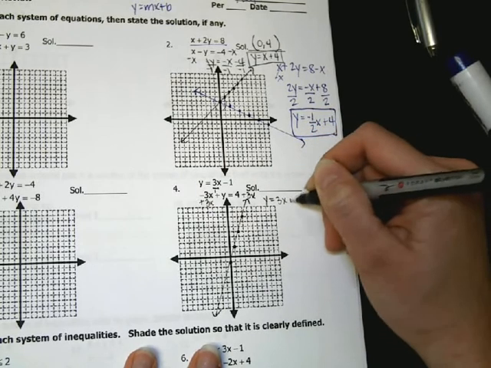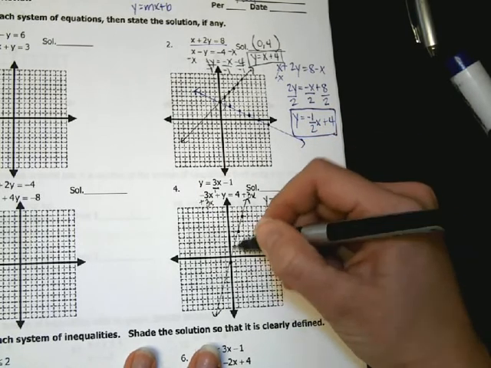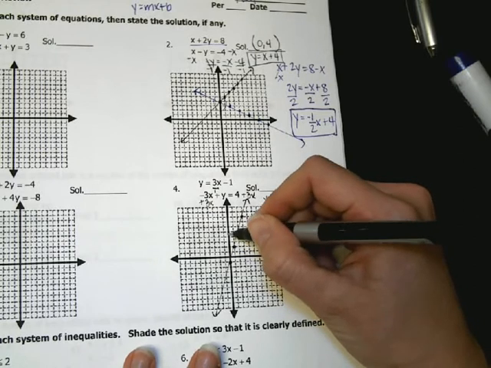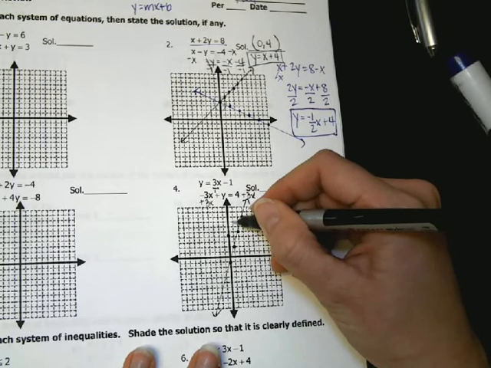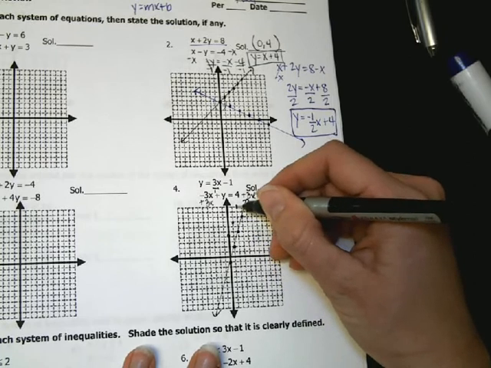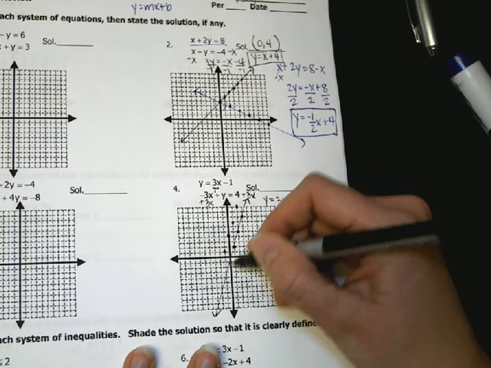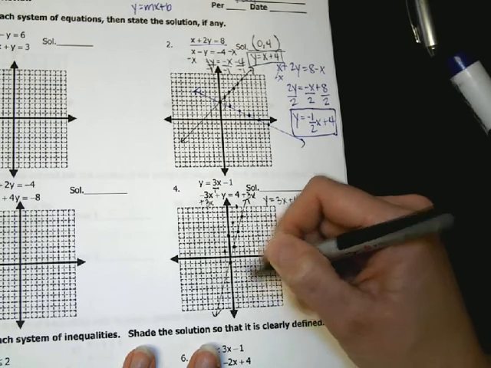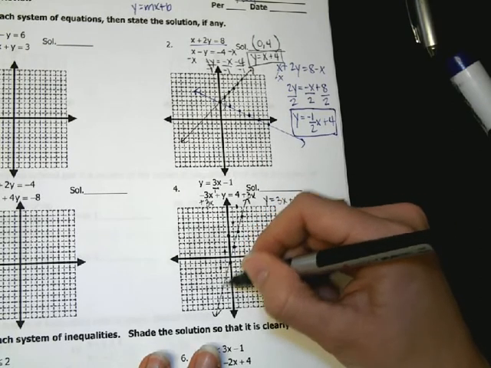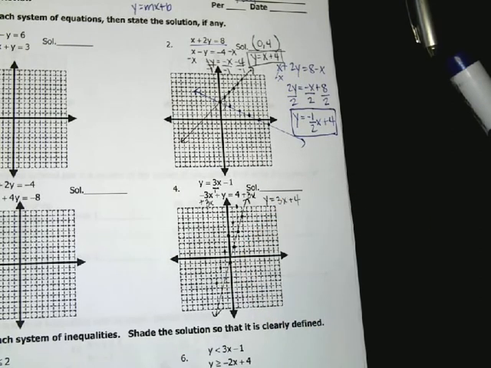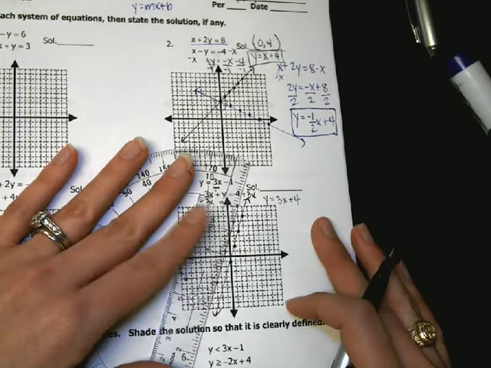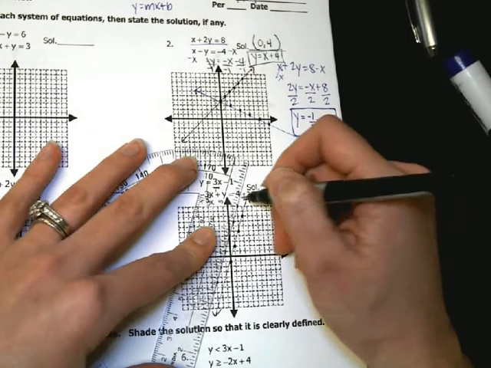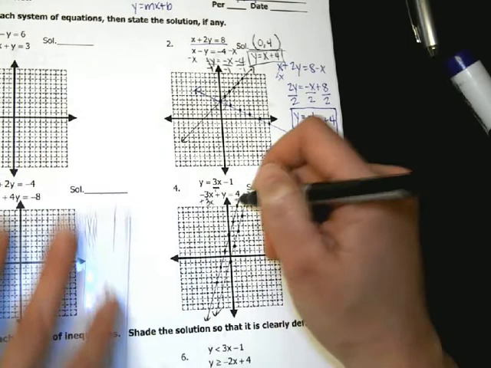So I go up to positive 4. And then use my slope to go up 3 over 1. And what I notice is I actually have the same slope in both equations of positive 3. So these lines are actually going to be parallel. And they are never going to touch. So when you have those parallel lines, your answer is no solution.